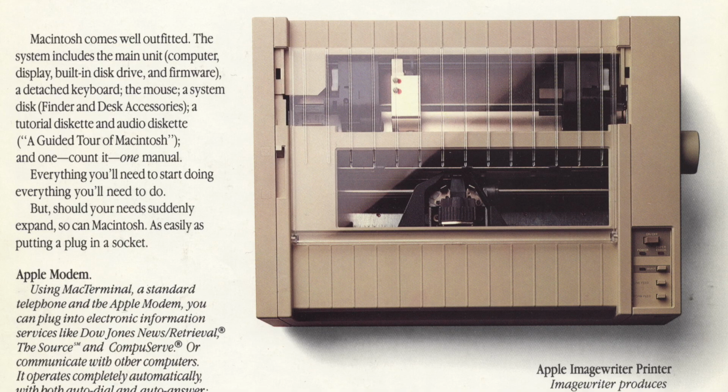One of the interesting things about this system was Apple shipped a printer, a dot matrix printer called the ImageWriter, which was exactly twice the resolution of the Mac. The Mac was 72 dpi, and the ImageWriter was 144 dpi.